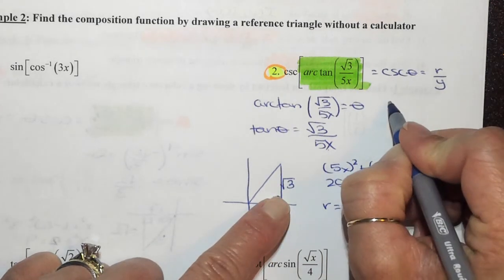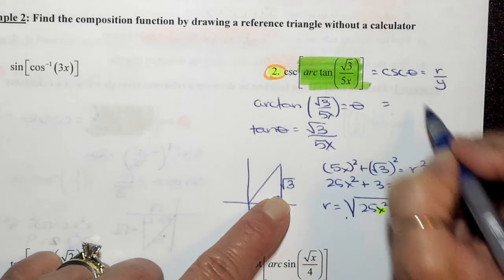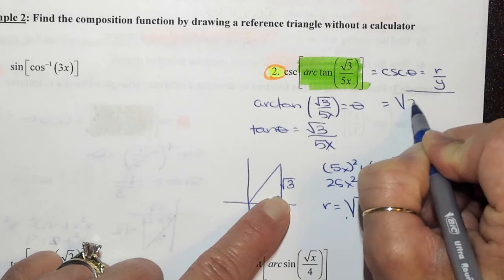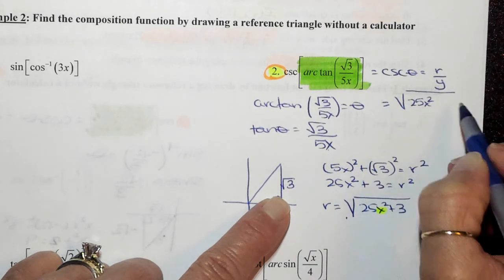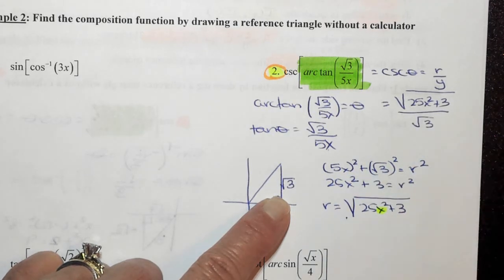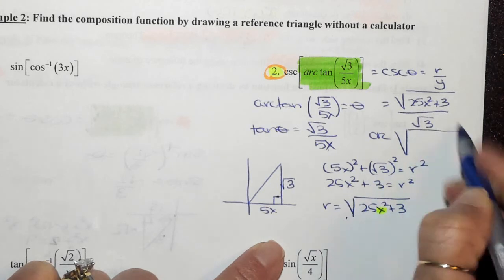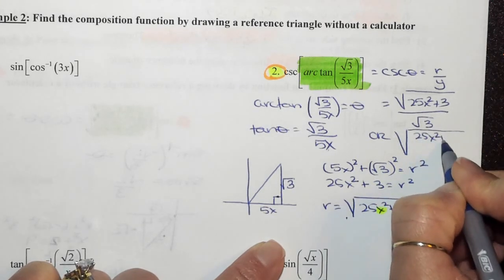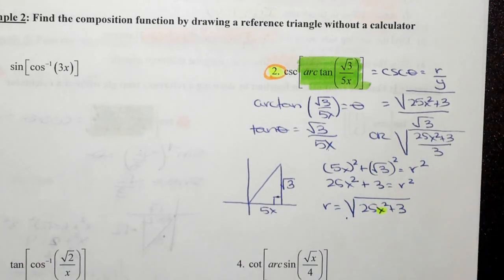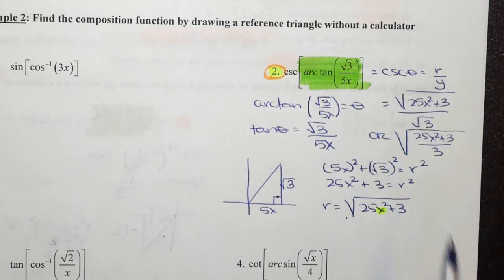So we have the cosecant of theta is equal to the square root of 25x squared plus 3 over the square root of 3. Or you could write it all under one big radical. Either answer is sufficient. Most often you'll see it like this though because you won't have two radicals.